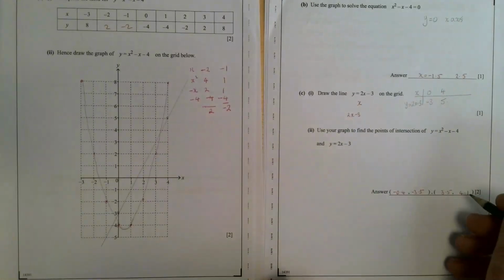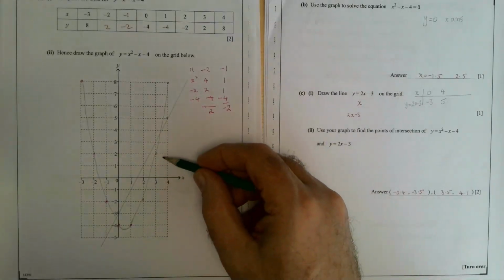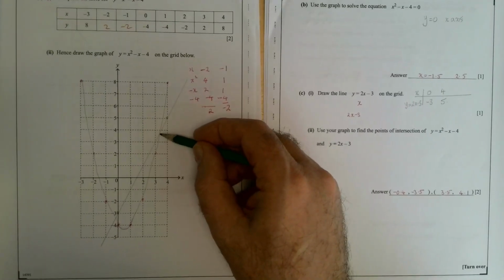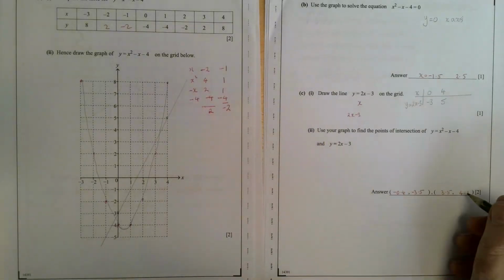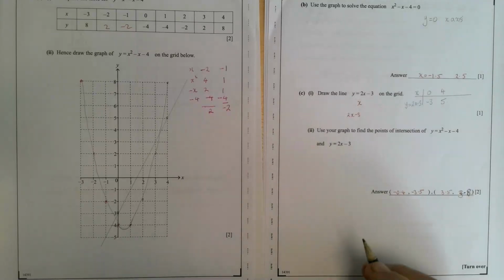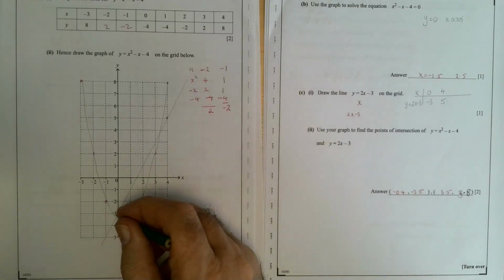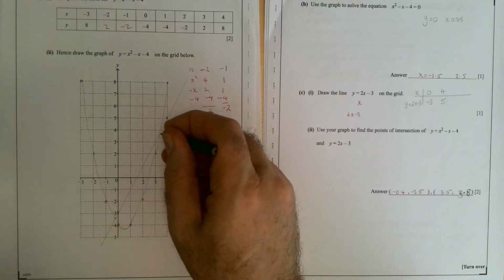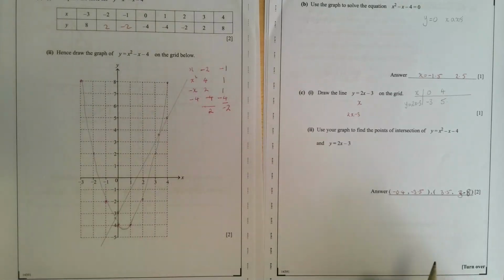So I've got it down here as 4.1, but I think we're going to change that. Okay, I think it's closer to maybe being about 3.8. Okay, you take these values from your graph, whenever you see the points where your line crosses your curve is what you want to read off.